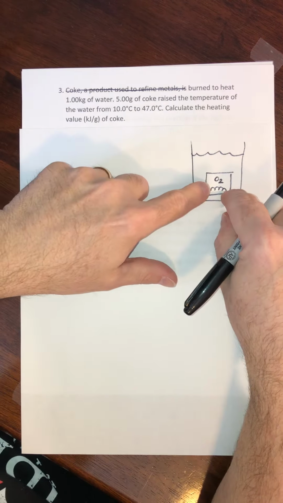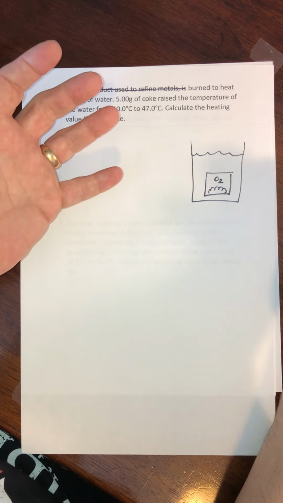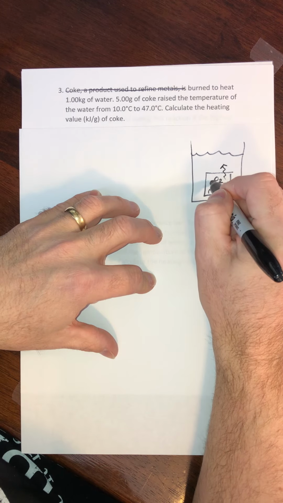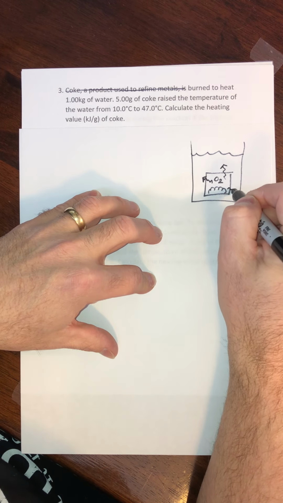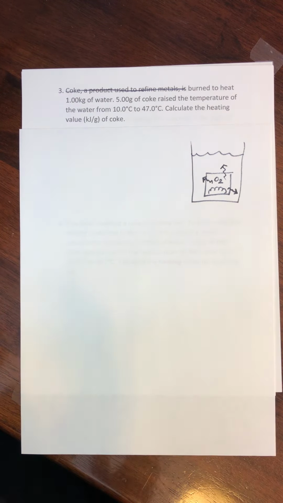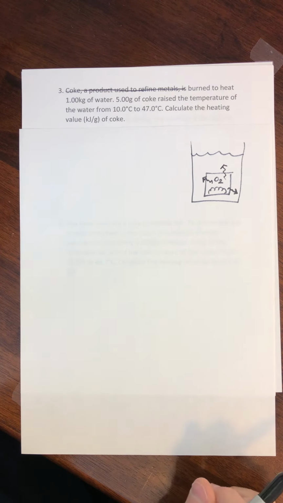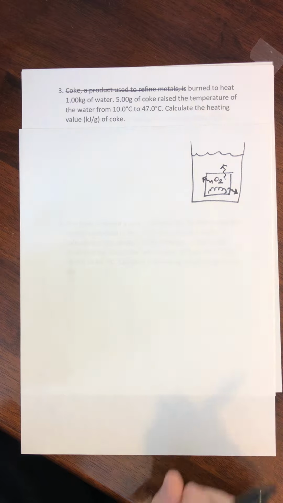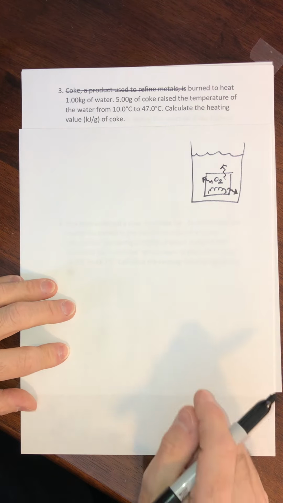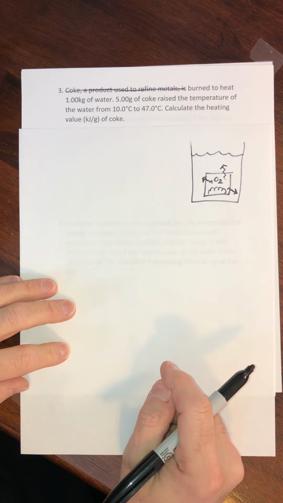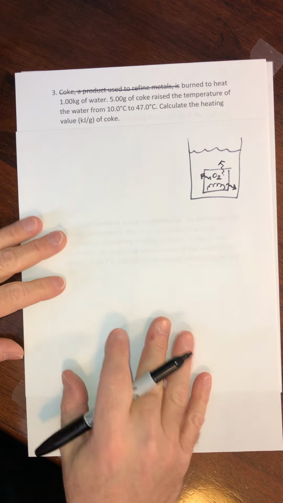Now, if you're burning something in the box, that's going to produce a huge amount of heat. Where's that heat going to go? That heat's going to go into the water. Okay, so you're still taking heat and moving it from the system to the surroundings, from the system to the water, right? So just like in the last problem, the water is going to absorb all of this heat. So it's a calorimetry problem.